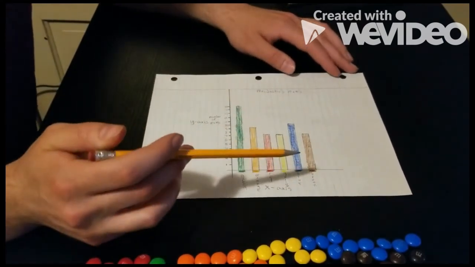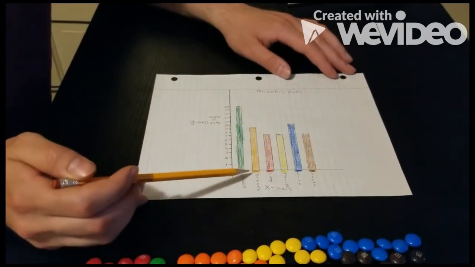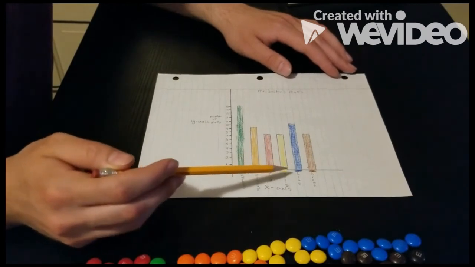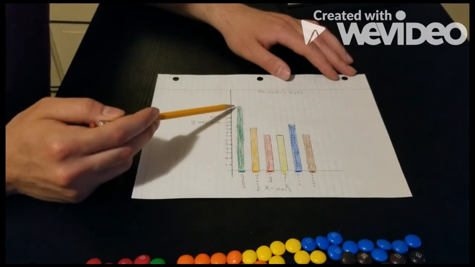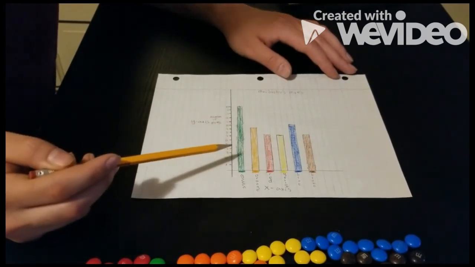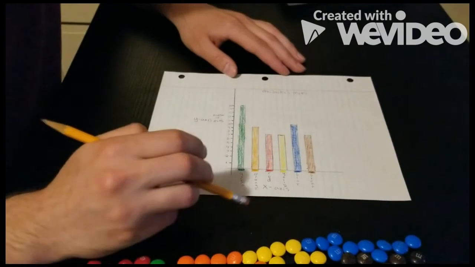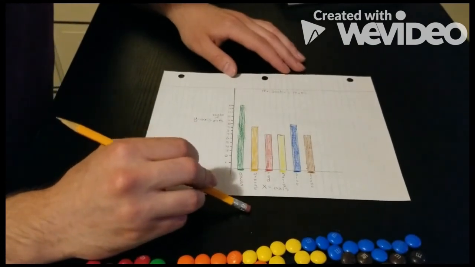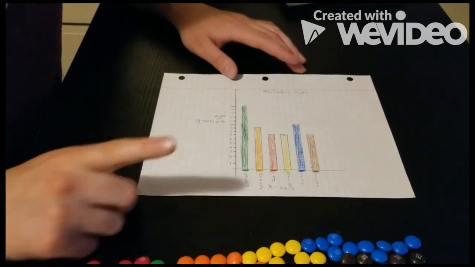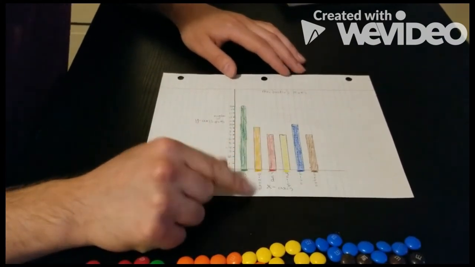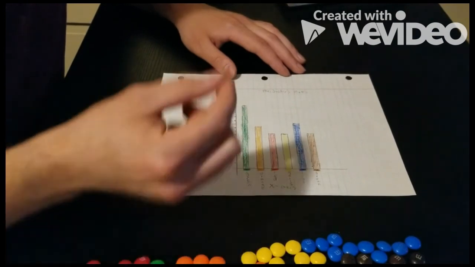Now, what did you think? Did you think that there would be more of an even number of M&Ms per color? Did you think that there would be one that had a lot more than the others? Like I said, the only way to know is to open up your bag of M&Ms and compare. And then there's one final step. And this is the most important step. You need to eat your M&Ms.